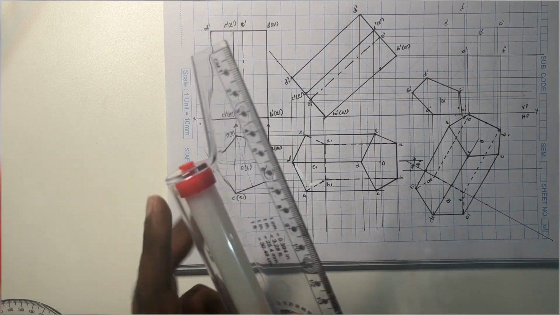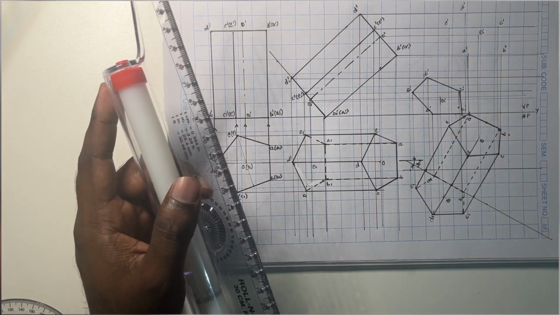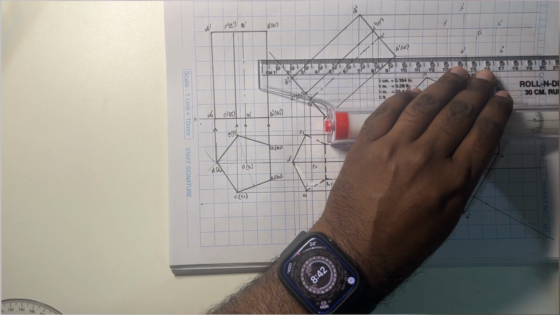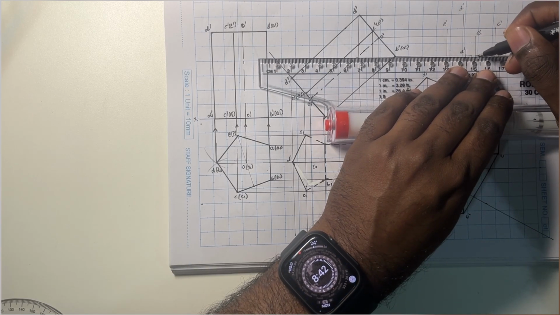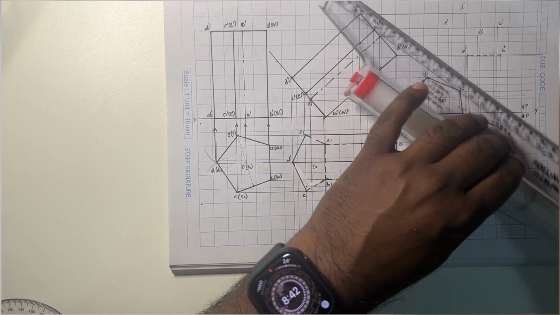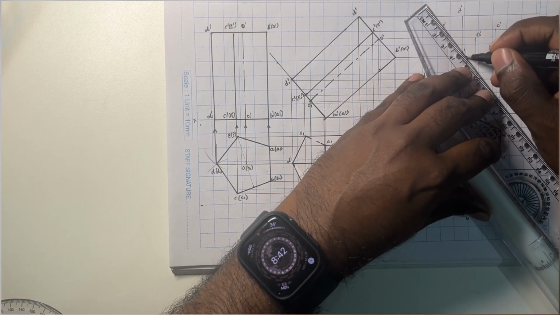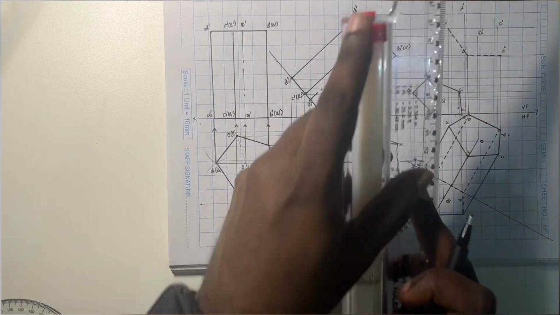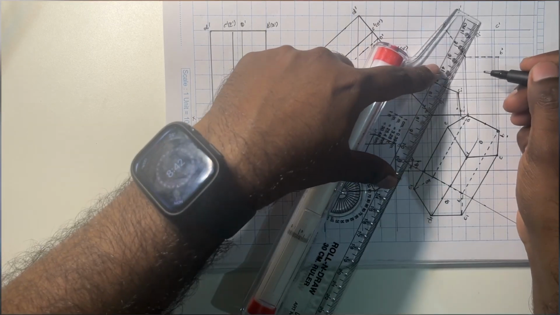So now the farthest corner point for the observer is the corner A. So from the corner A, all the edges will be hidden. So A dash to B dash is hidden, and similarly from A dash to E dash it will be hidden, and also A dash to A1 dash will be hidden.